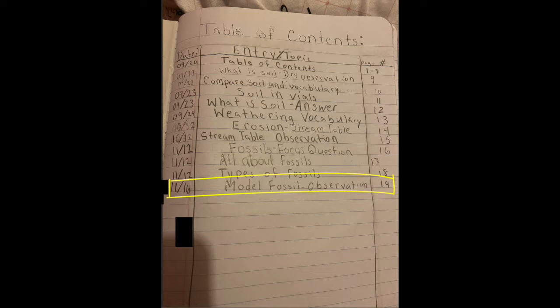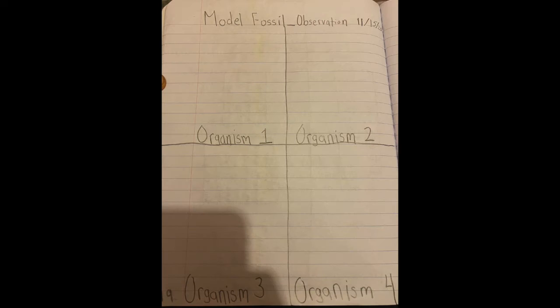Before we begin our lesson, let's set up our journal. Make sure you add this entry to your table of contents: 1116 entry, model fossil observations, on page 19. The next picture will show you a setup of page 19. You have 1 minute to add page 19.